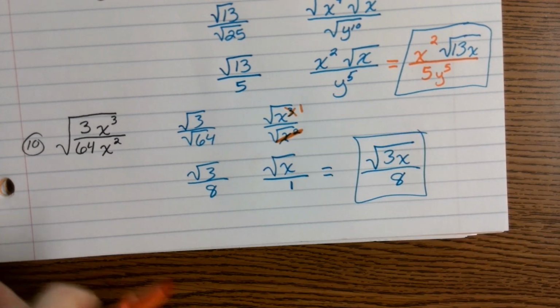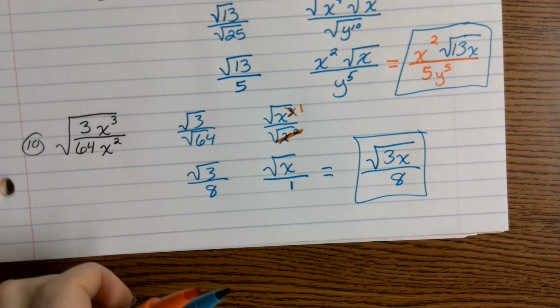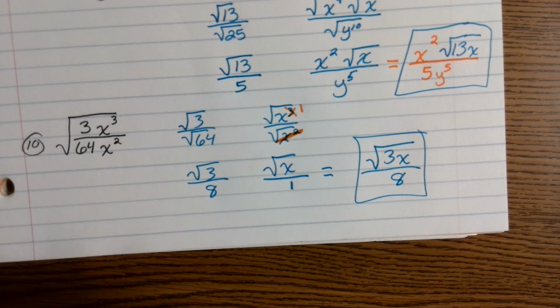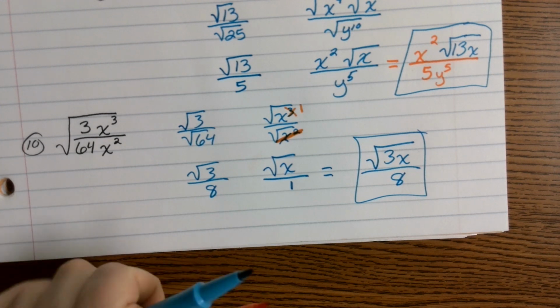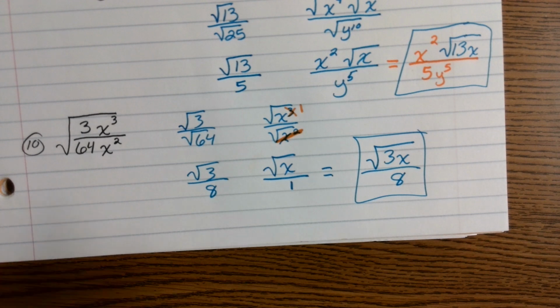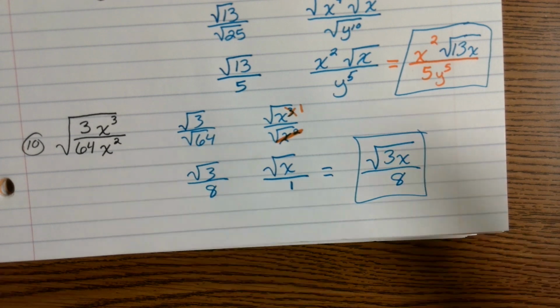Yes? Is the numerator always going to be a square root? Not necessarily. Sometimes they might be perfect squares on both the top and the bottom. However, your denominator always has to be rationalized, meaning there's not allowed to be a square root in your denominator when you're done. Sometimes it will, sometimes it won't. It just depends on the problem.